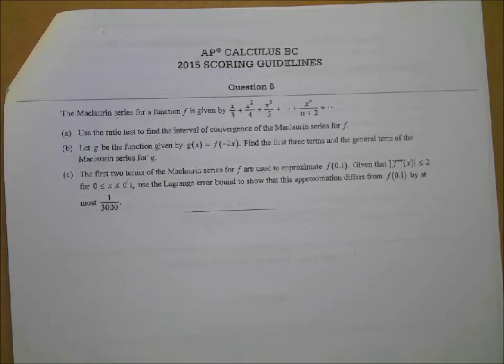-1 less than x less than 1. Since we use the ratio test, you can drop the absolute values. So then once you use the ratio test, we're going to do that.